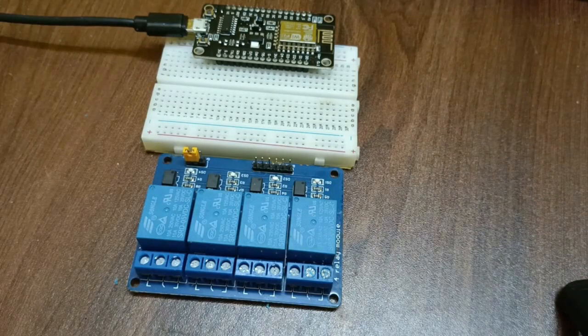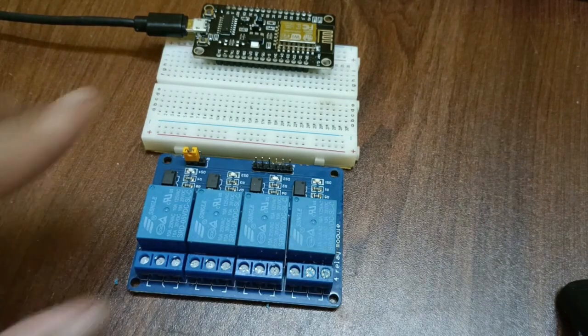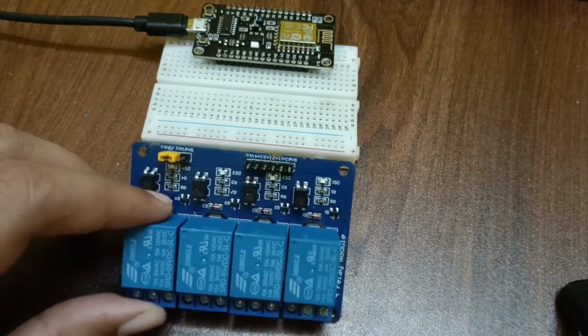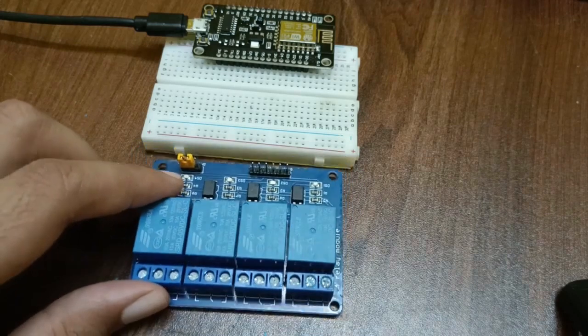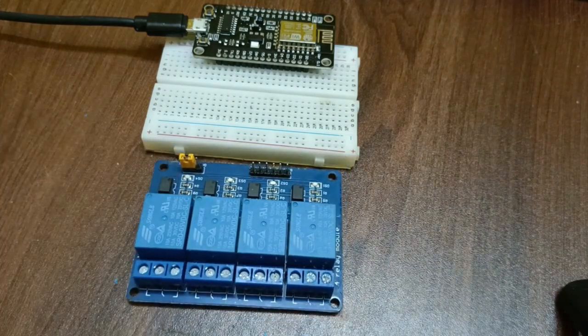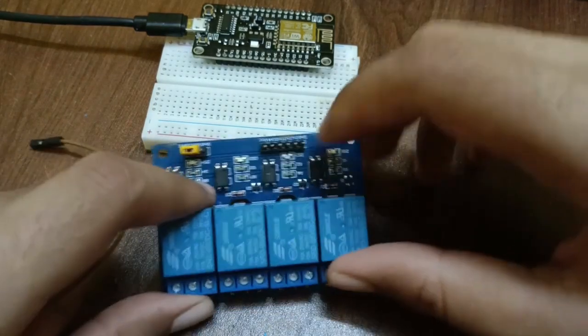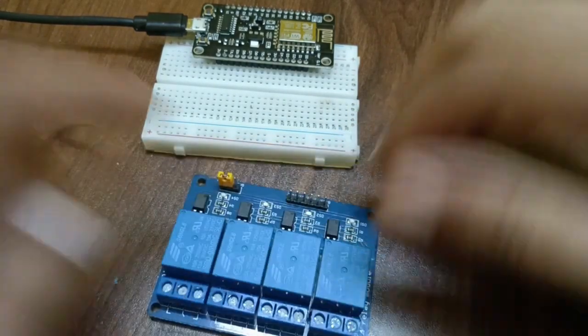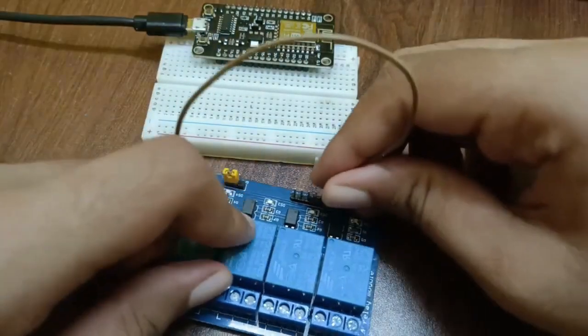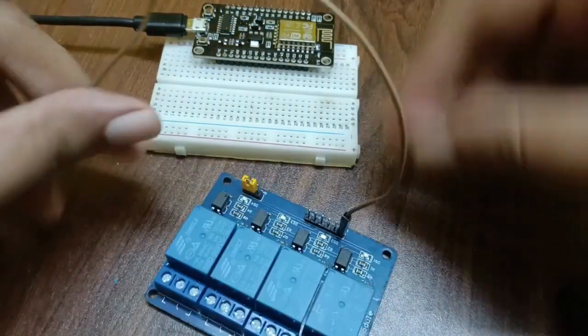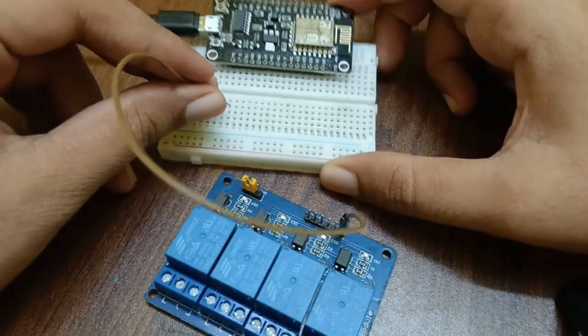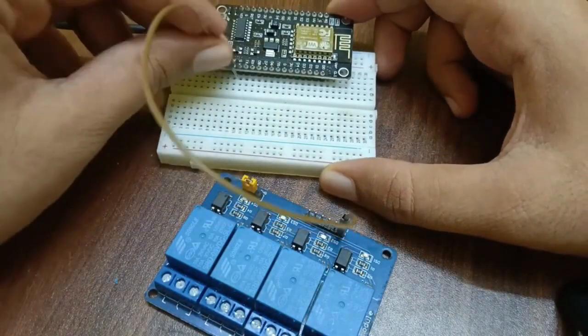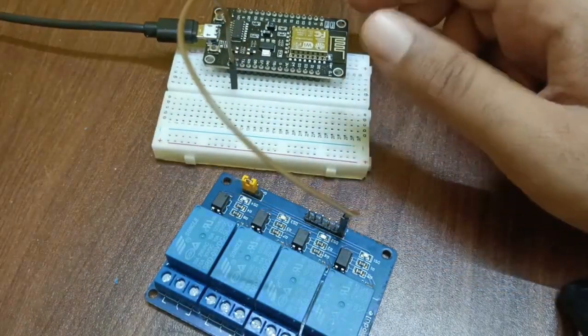Now let's quickly do the connections. So connections are gonna be pretty simple. So we all know the pins of the relay. So first pin is ground. If you go from right side, so let's connect ground to the ground. So here you can see the written G after 3 volts. So here goes to the ground.